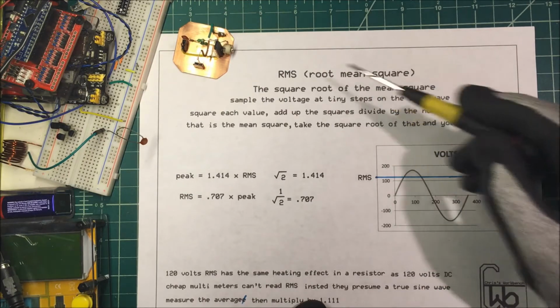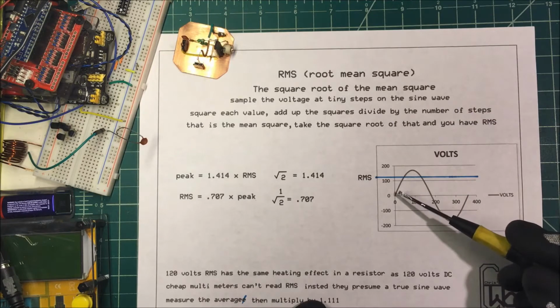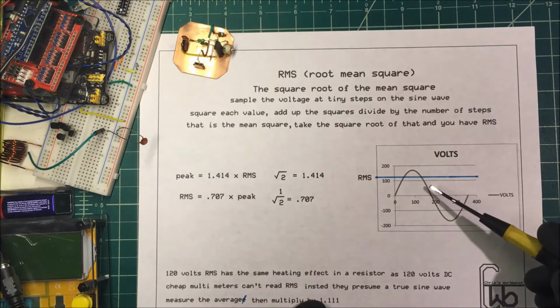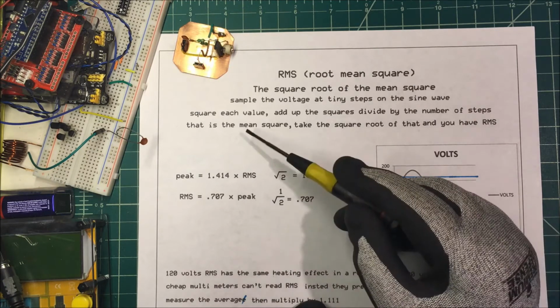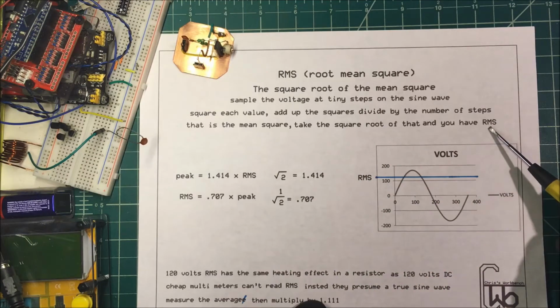Let's talk about RMS, or root mean square, the square root of the mean square. Now, all they do is they sample the voltage at little tiny steps along the sine wave. They square each of those values, they add up the squares, and they divide by the number of steps. So that's your mean square. Then they take the square root of that mean square to find your RMS value.